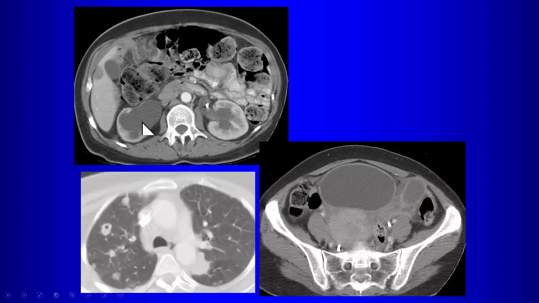What do we think this is? Cancer of the cervix. What's the cell type of cancer of the cervix? Squamous cell, yeah. So cancer of the cervix is squamous cell that can be associated with cavitary metastases. There's also a liver lesion in this patient. Okay.